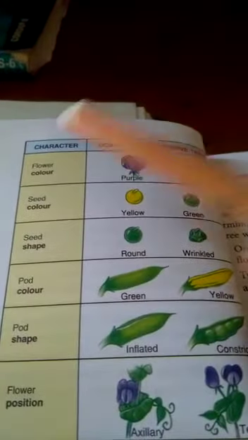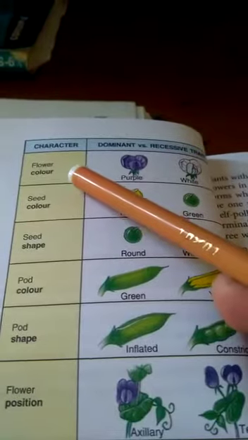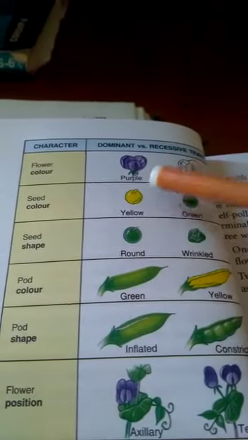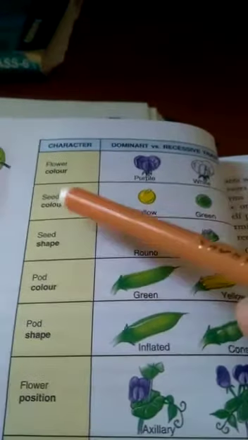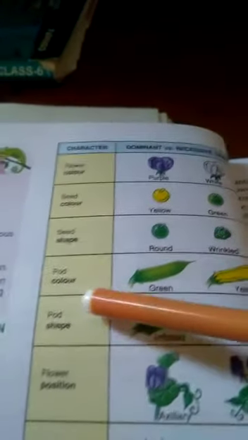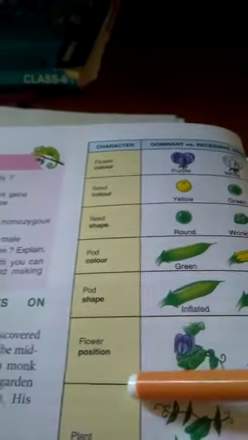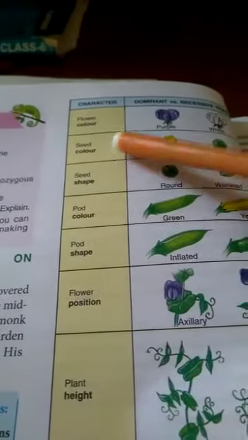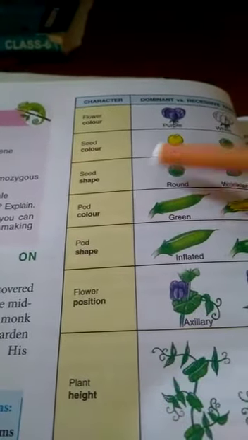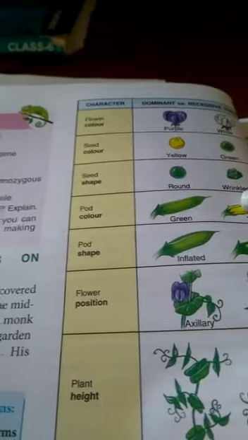Mendel studied several characters in the pea plant, like flower color. In flower color, the dominant trait is purple and the recessive trait is white. Then seed color, seed shape, pod color, pod shape, flower position, plant height. All these characters were studied by Mendel. So you have to learn these characters and the dominant and recessive traits present in them.